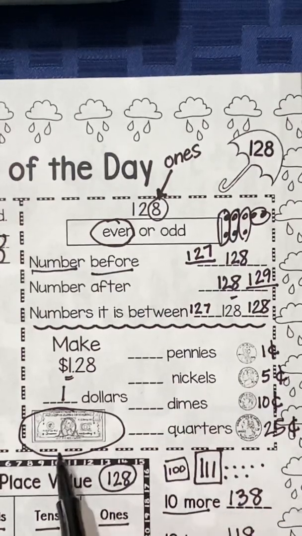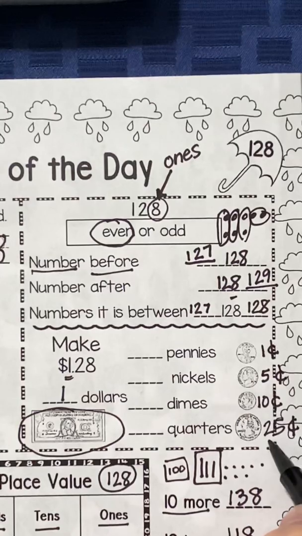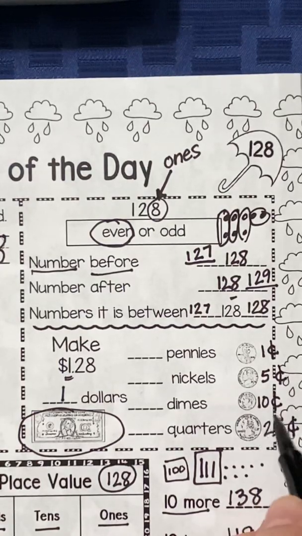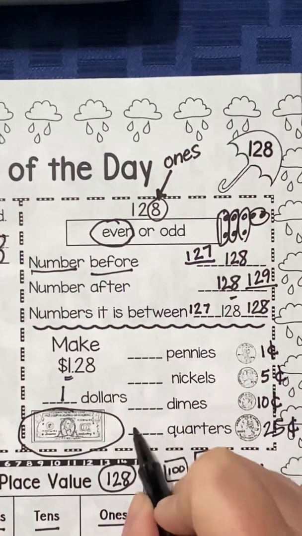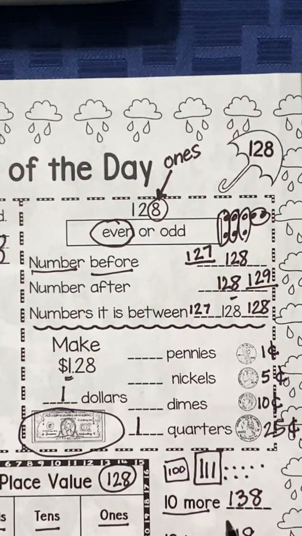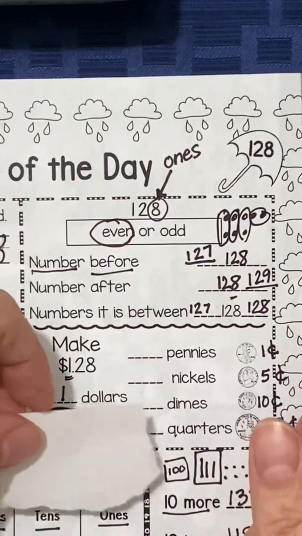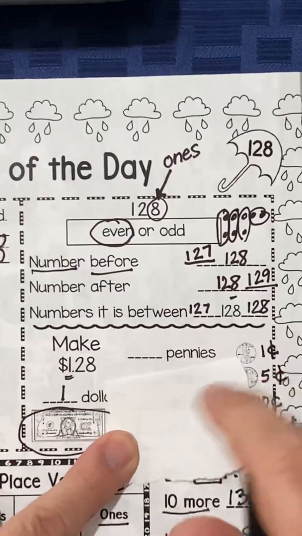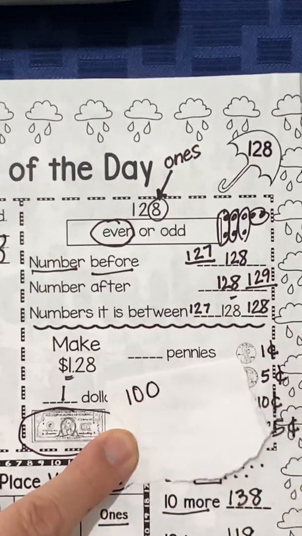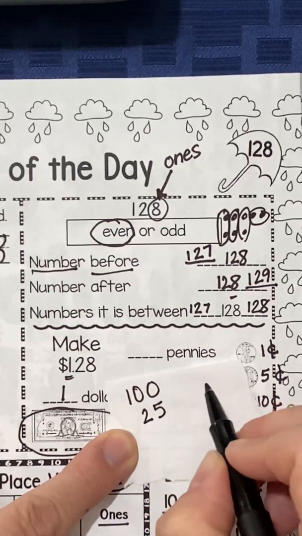All right, so I have $1 and I need to make 28 cents. I could start with a quarter. A quarter is 25 cents, right? So 1 quarter, and I'm going to draw a picture. If I have $1, I have 100 cents, and if I have 1 quarter, I have 25 cents.